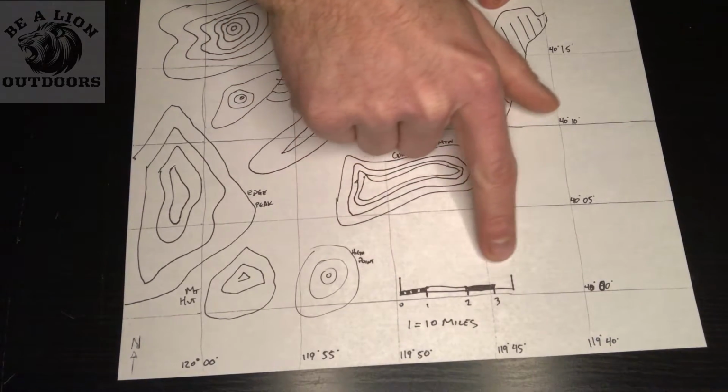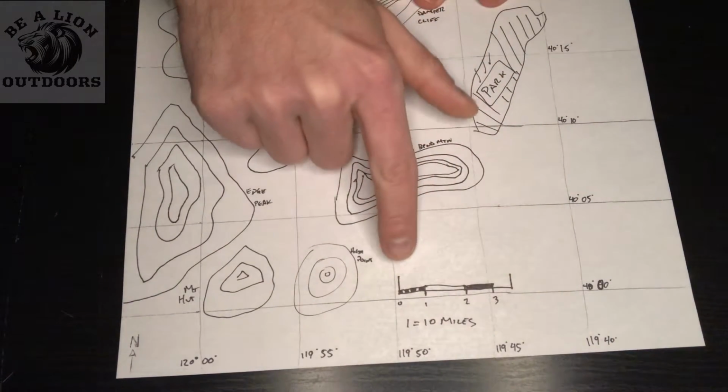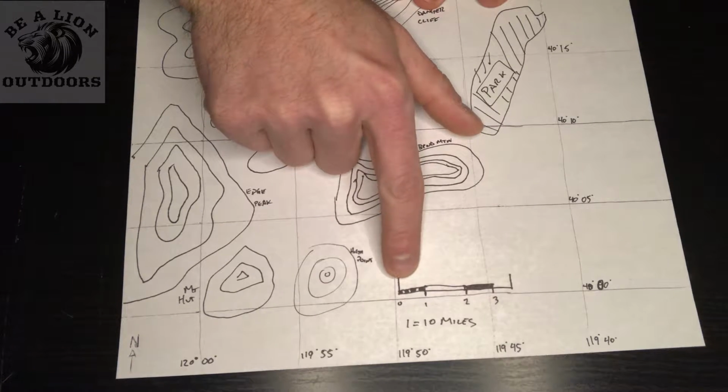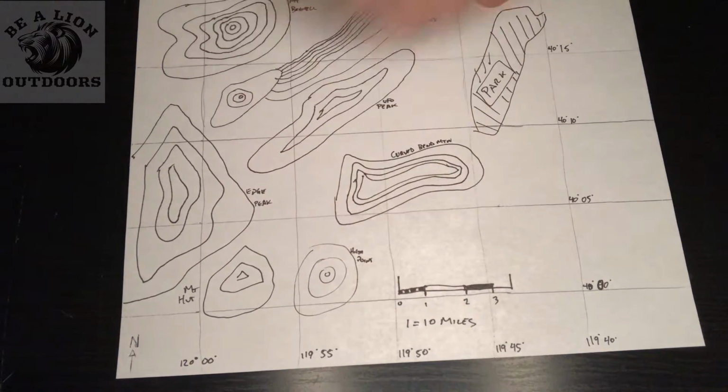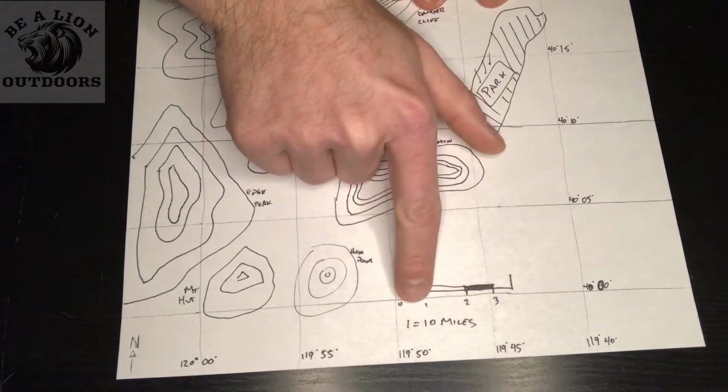Here, like most maps, you'll find a scale. On the far left, you will find a secondary scale made up of almost like a hatch pattern. And as always, you'll see what the distance is in relation.